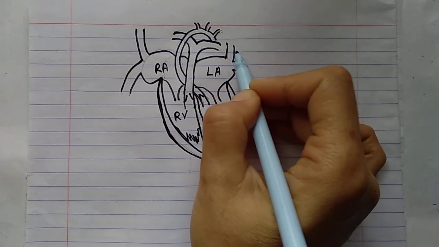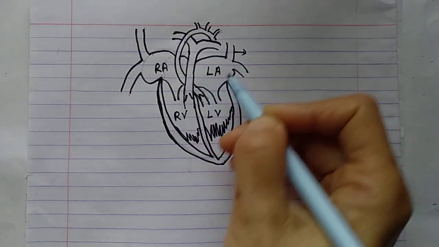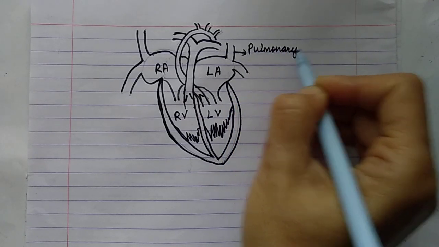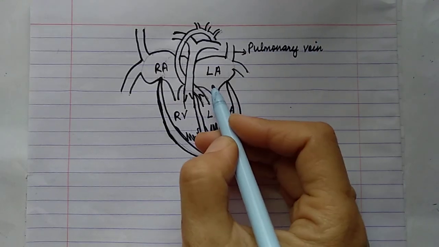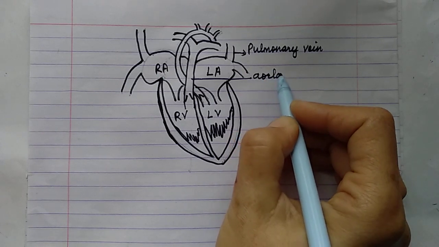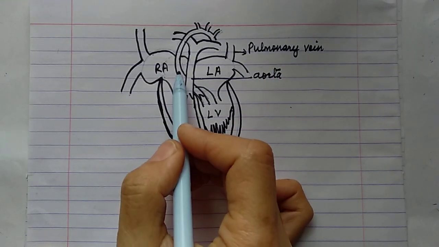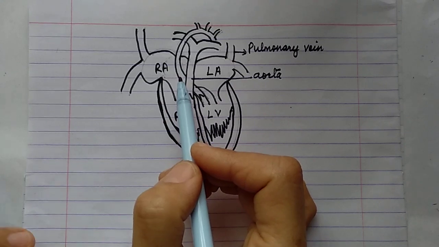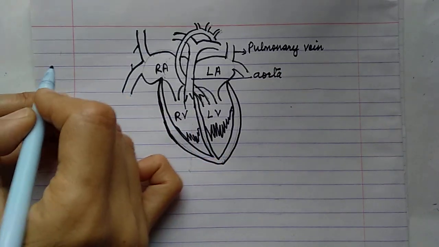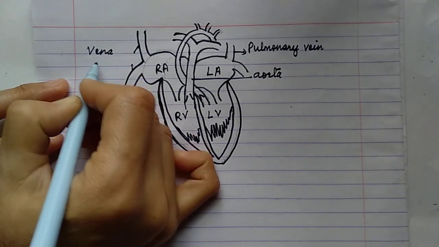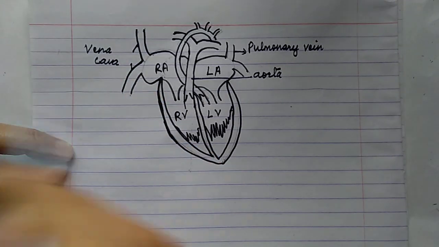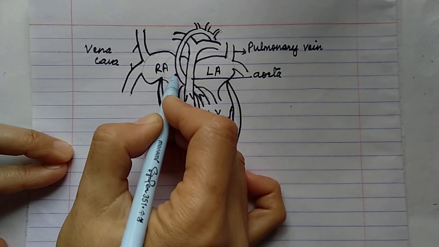Blood vessels, this is pulmonary artery, pulmonary vein, and this one is aorta. This one is pulmonary artery. Okay, now this is vena cava. These two are vena cava, superior vena cava and inferior vena cava. Yes, this is superior, this is inferior.